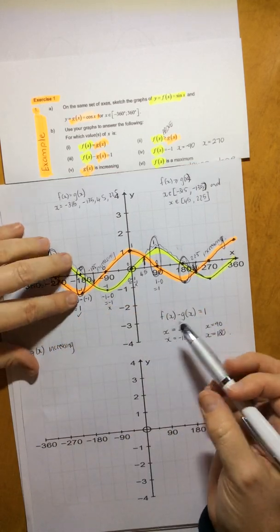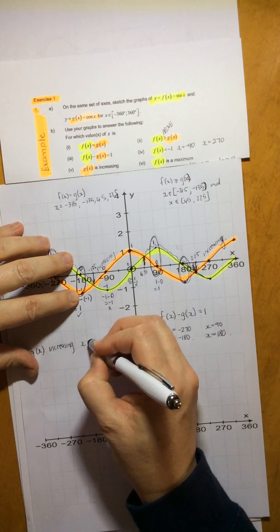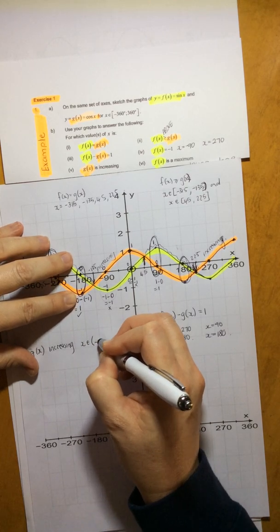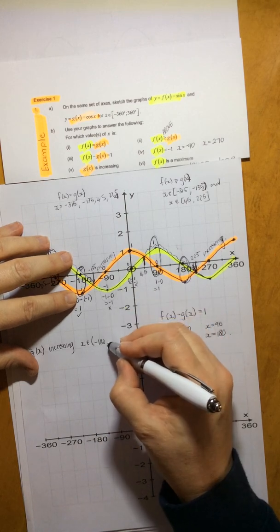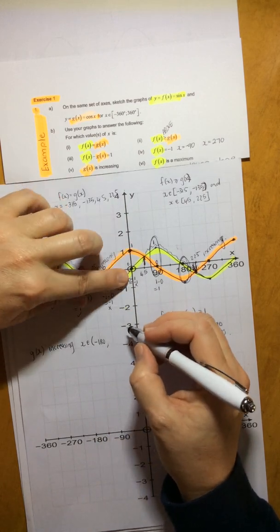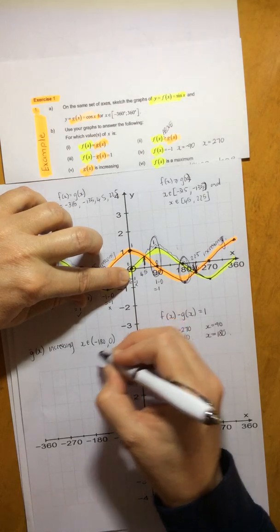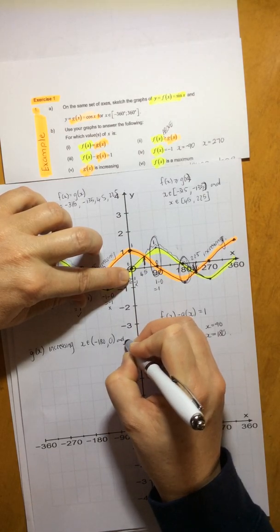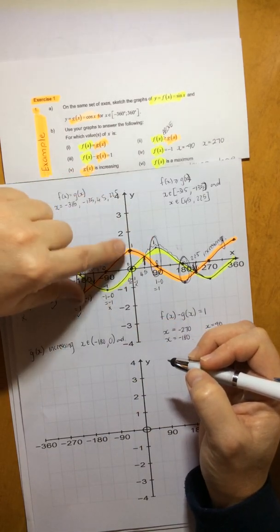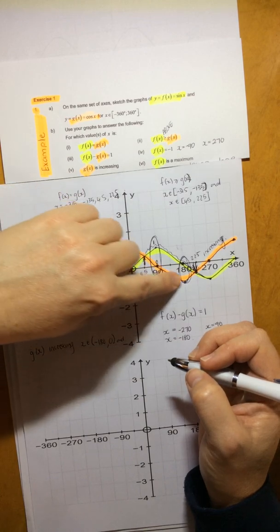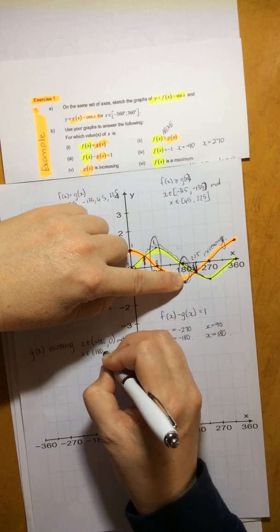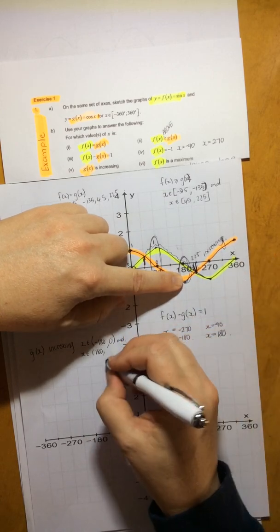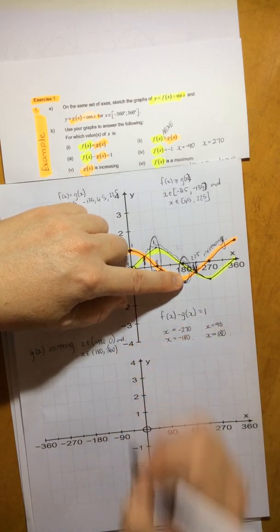So from minus 180 to 0, and where else? From positive 180 to 360.